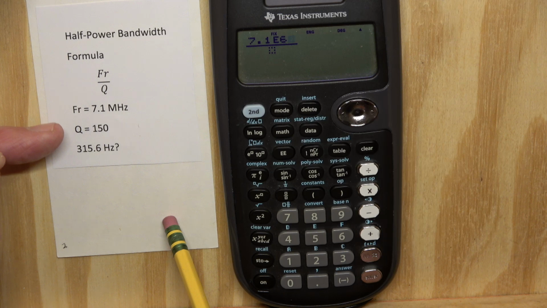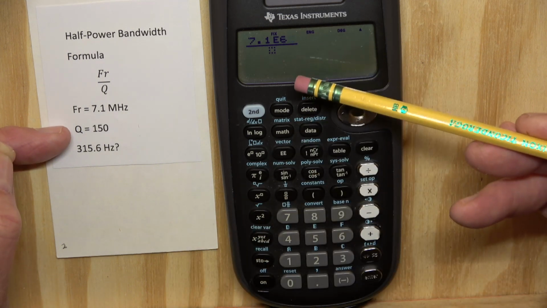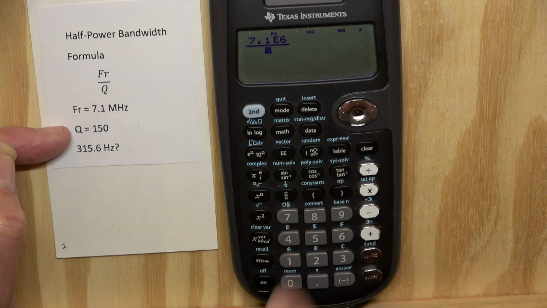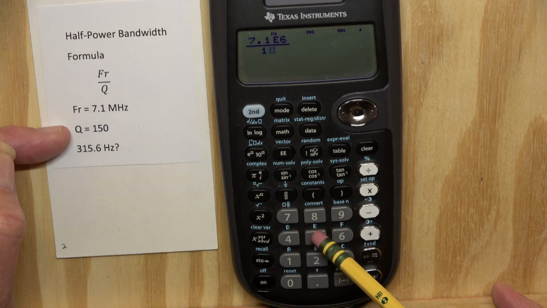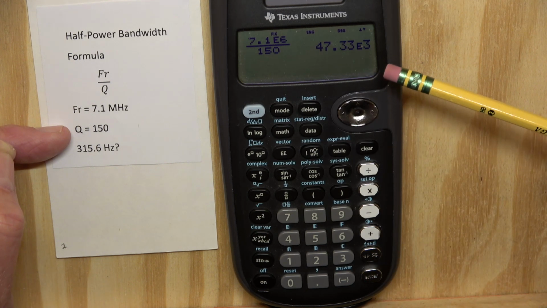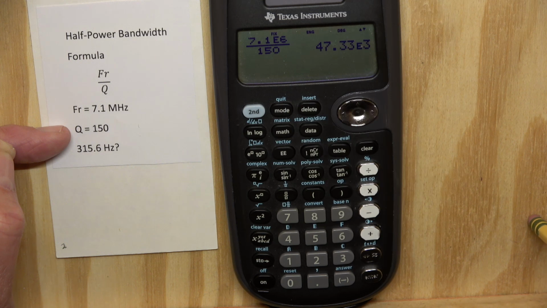And then I have to put Q in the bottom part of the fraction, the denominator. So I'll use the navigation diamond to do that. Put in the Q of 150, press enter. We get 47.33, which is 47 kilohertz.